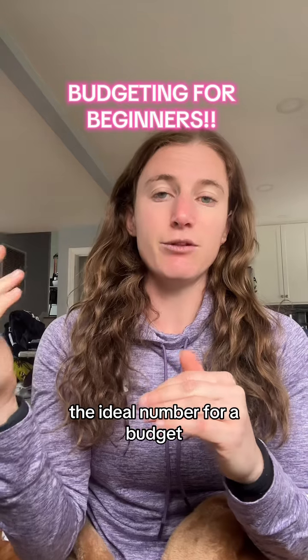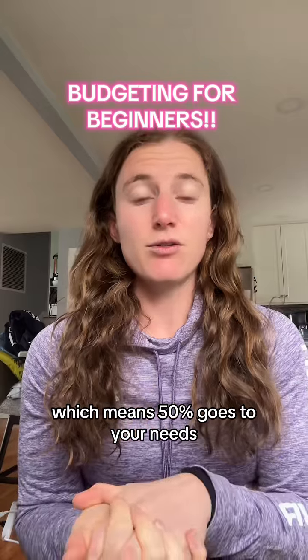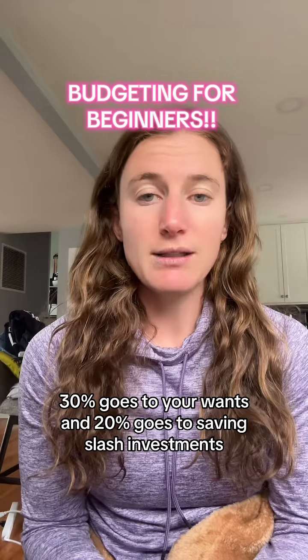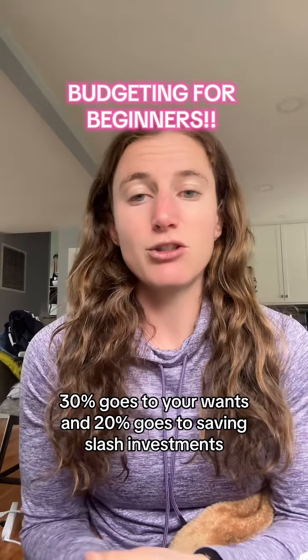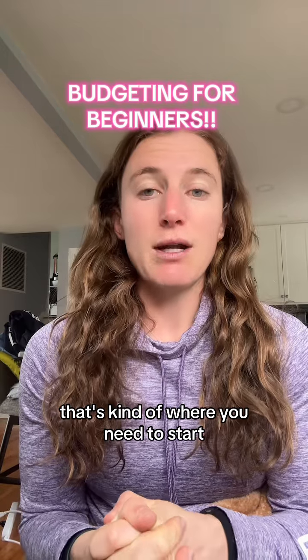The ideal number for a budget, the rule of thumb is 50-30-20, which means 50% goes to your needs, 30% goes to your wants, and 20% goes to savings/investments. So if you're not hitting anywhere near these goals, that's kind of where you need to start.